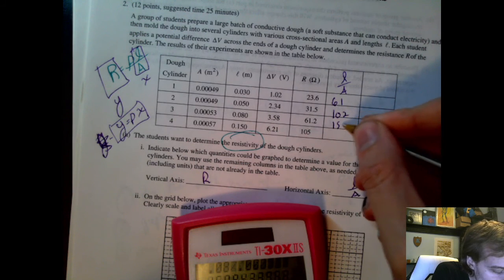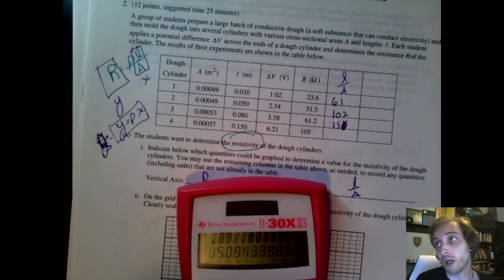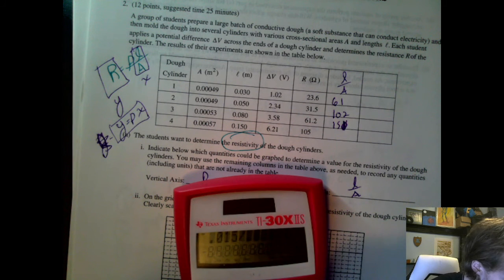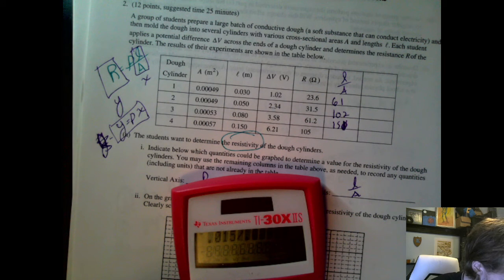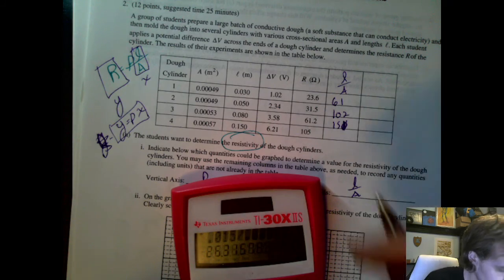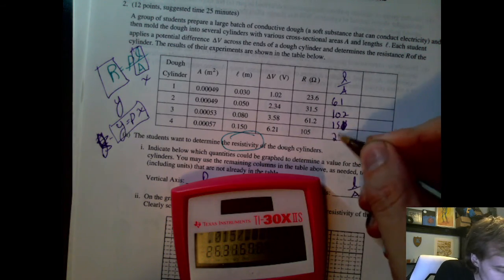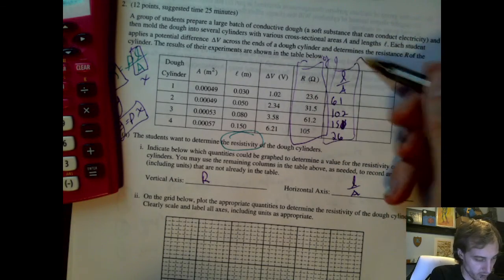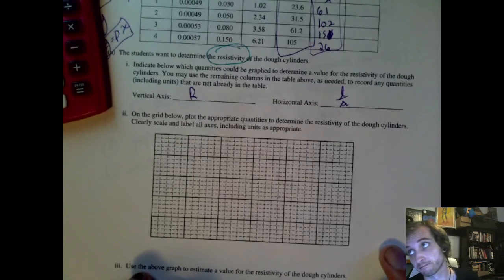So that's 151. And last up, we've got 0.015 and 57, which gives us 26. So this is going to be my y-axis when I graph. This is going to be my x-axis when I graph.